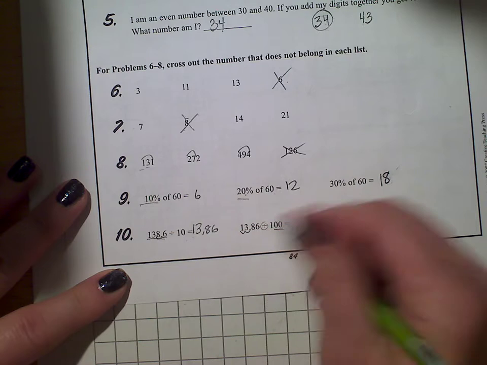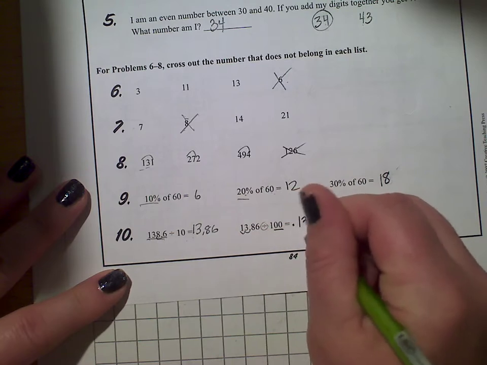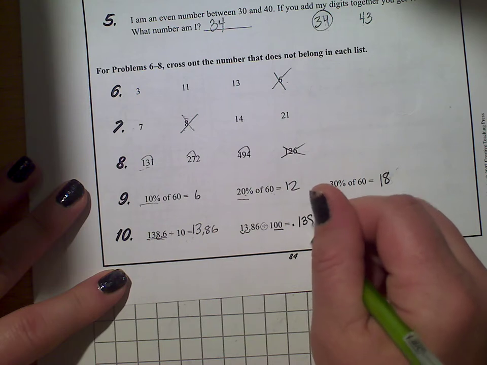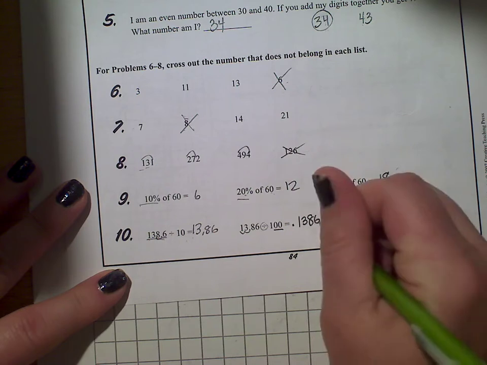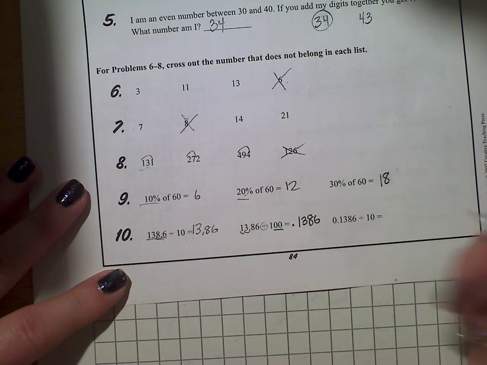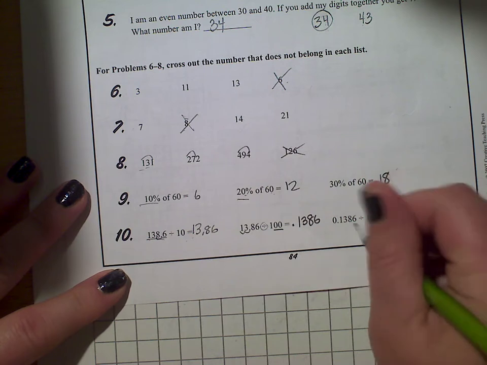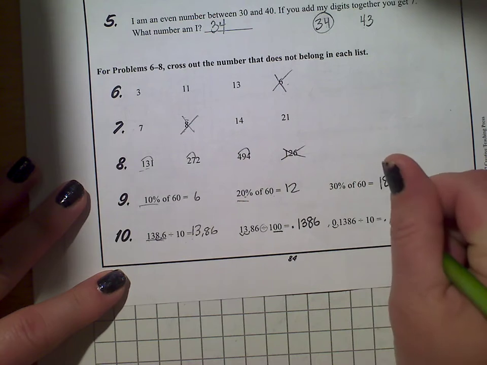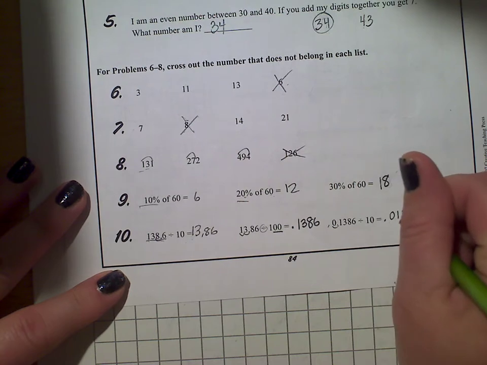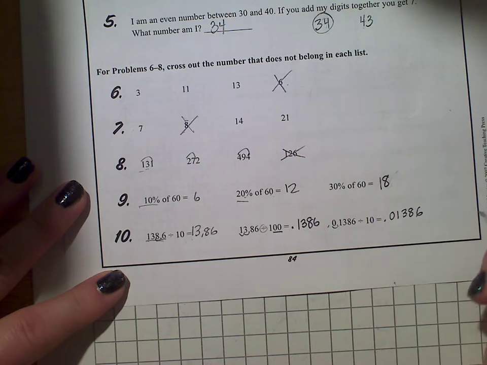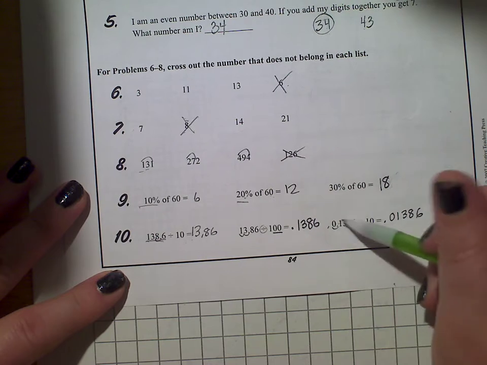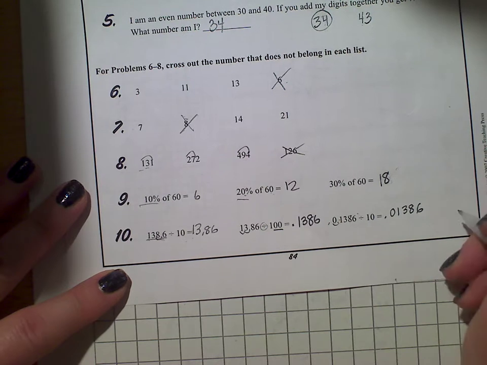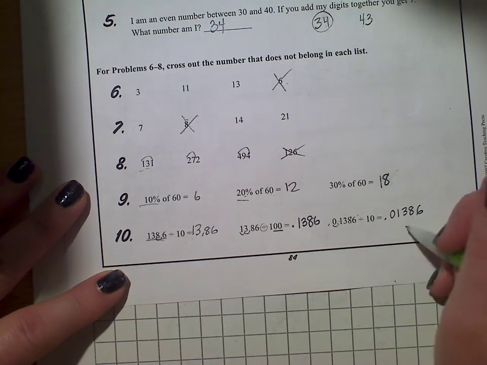So you go from that to 1,386 10,000ths. And this last one, you're going to make it even smaller, pushing it over even more: 0.1386. Okay, so there's where your number is, and you would say that.